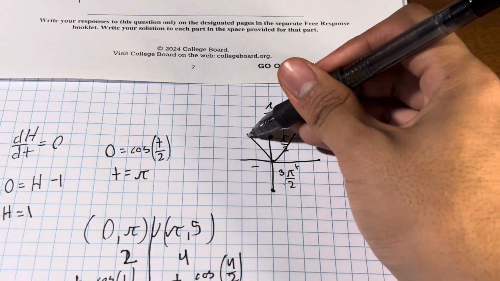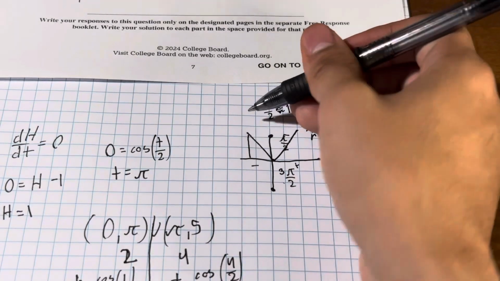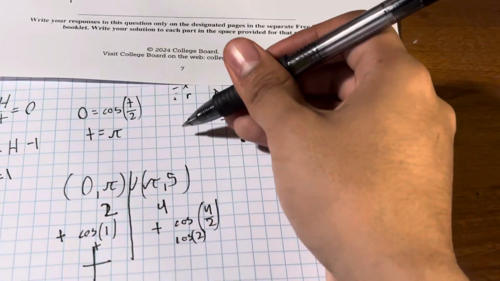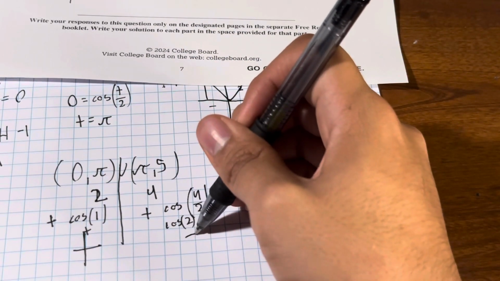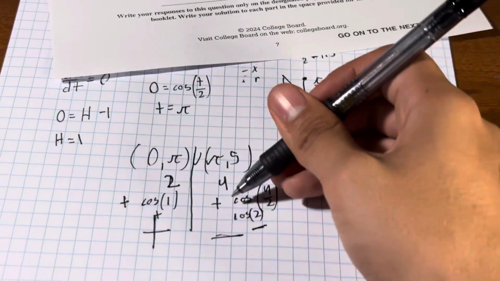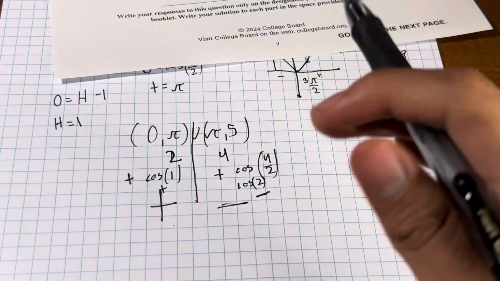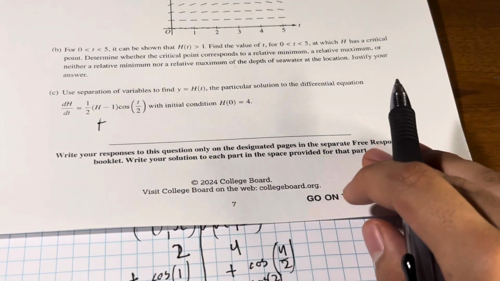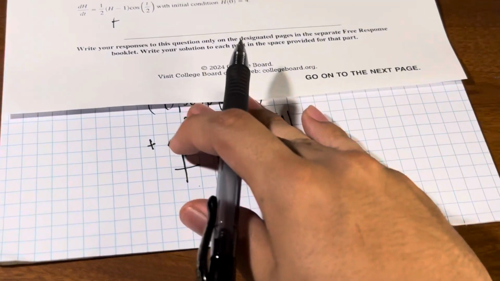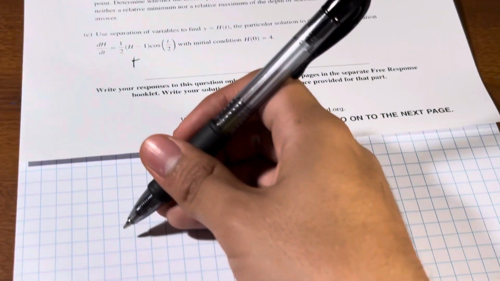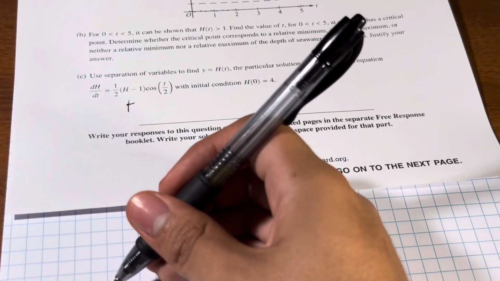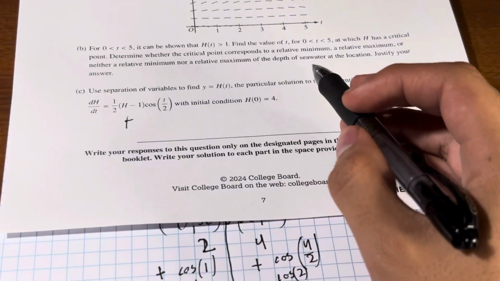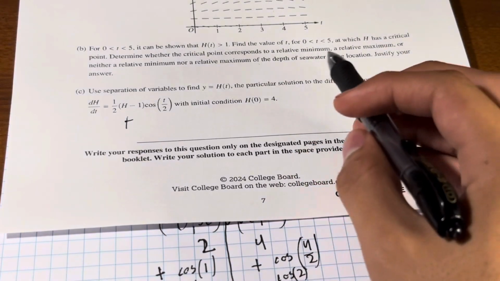Notice how x is positive over here, negative over here. So cosine will have to be negative since it's negative x. R is always positive though, so it's going to be negative. So cosine of 2 is a negative number, so big fat negative. And you see positive, negative, obviously it is a maximum. So good job, we did it. So justify your answer. So put something along the lines of, well, it doesn't ask to find the value of t.